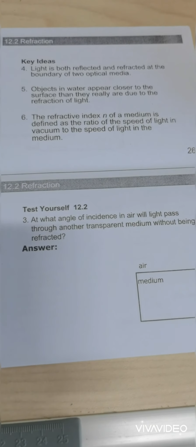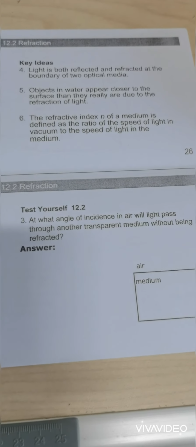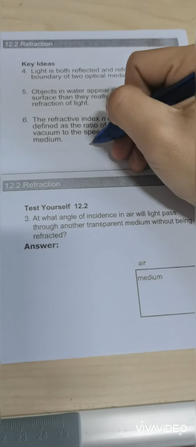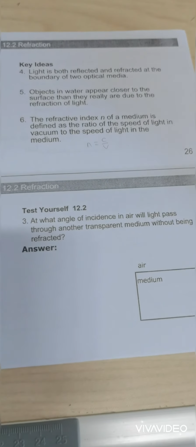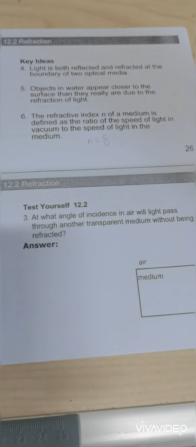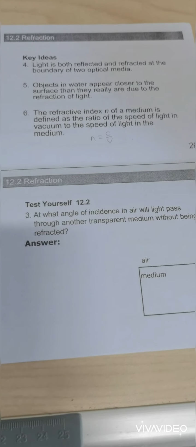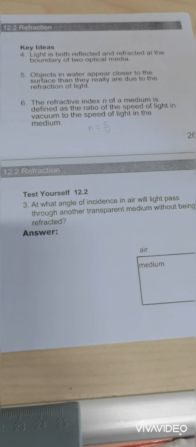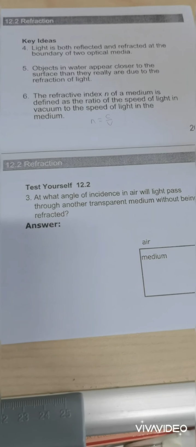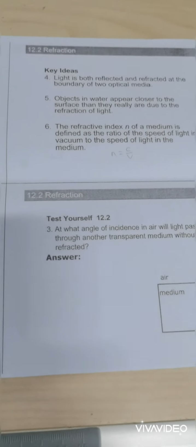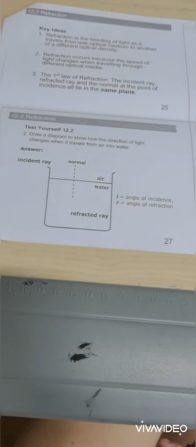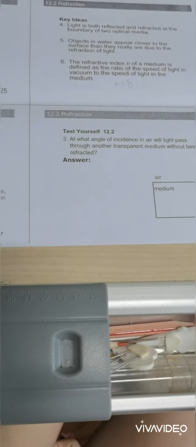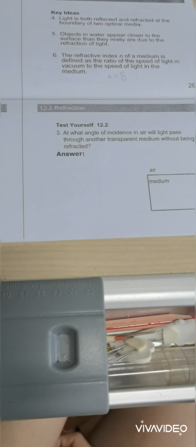And number 6, the refractive index n of a medium is defined as the ratio of the speed of light in vacuum to the speed of light in medium. That is n equals c over v. Then you can also use n equals real depth over apparent depth if your light ray is traveling from the optically less dense medium to the optically more dense medium. Okay, so that's the end. Then attempt your test yourself, 12.2 question 2, 3 and 4 in the questions before you check your answers.